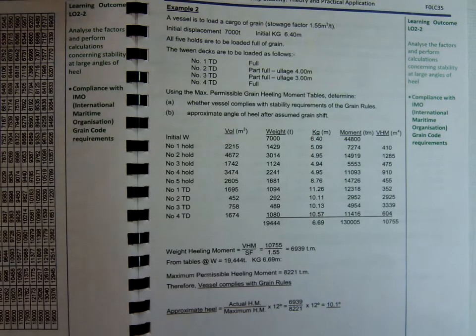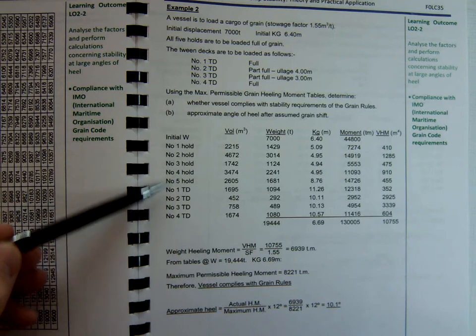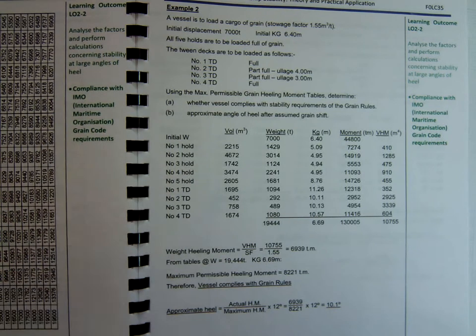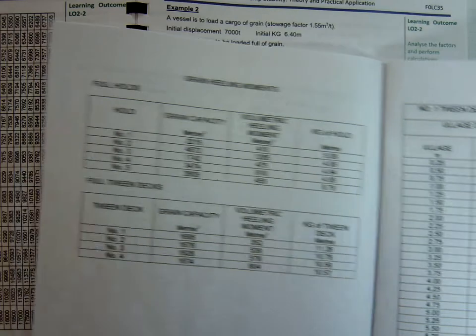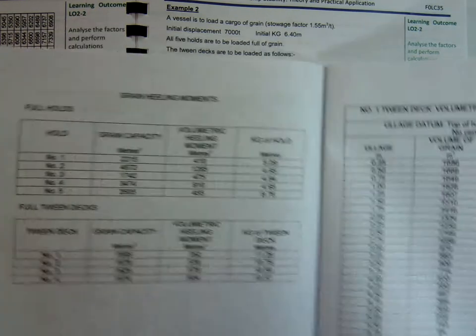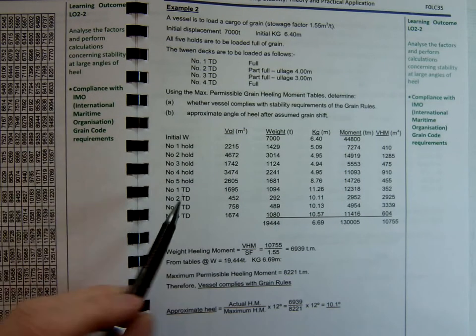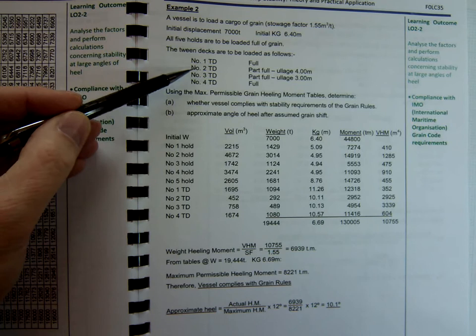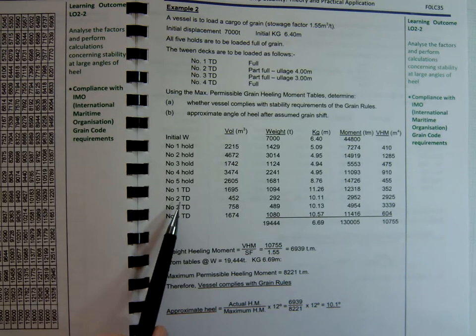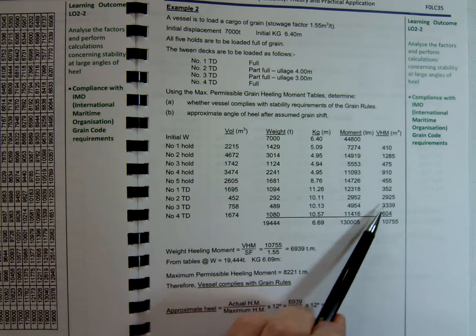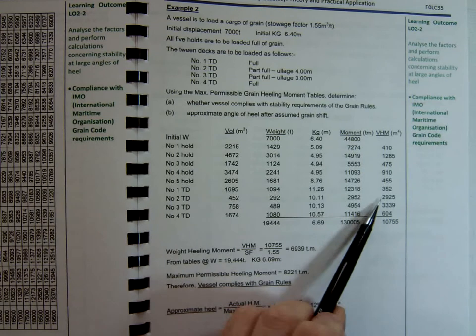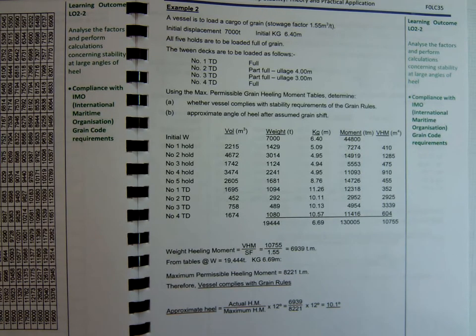So what we do, we set out all our holds, get the heeling volumetric values from the tables. So for example, number 1, 2, 3 and 4 values are all written there. We've got 2215, 4672, etc. Obviously the number 1, 2, 3 and 4 tween decks, well particularly 2 and 3 tween decks, they're lesser values because we've got ullage, and you can see that the volumetric heeling moments allowed for these two is far greater than the others because of course they have an ullage. So we've written down our volumes from the table.